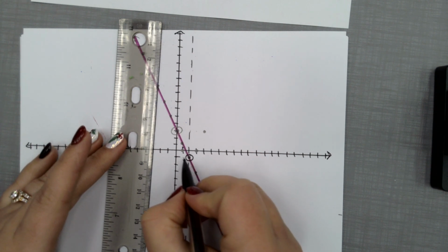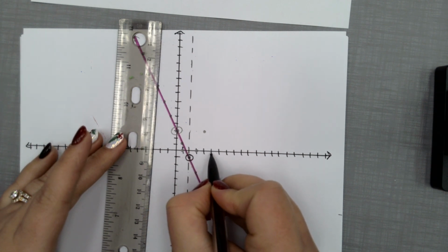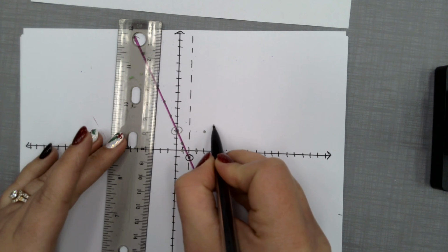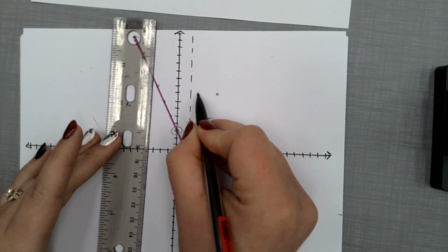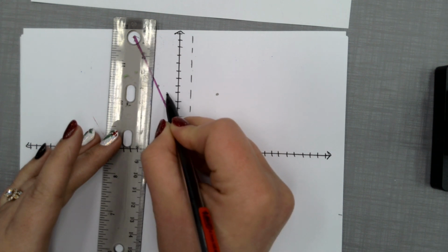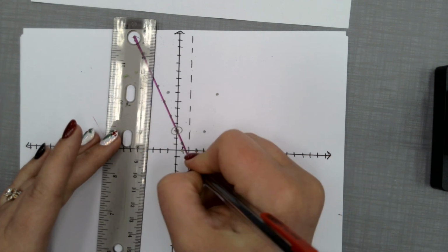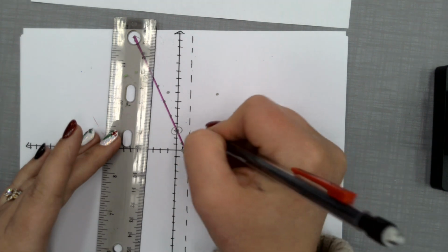So we have 5 and 8. 1, 2, 3, 4, 5. 1, 2, 3, 4, 5, 6, 7, 8. 3 jumps. 1, 2, 3. 1, 2, 3. 3 jumps. Curve and connect.